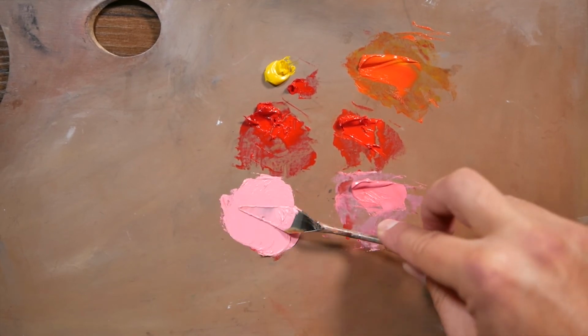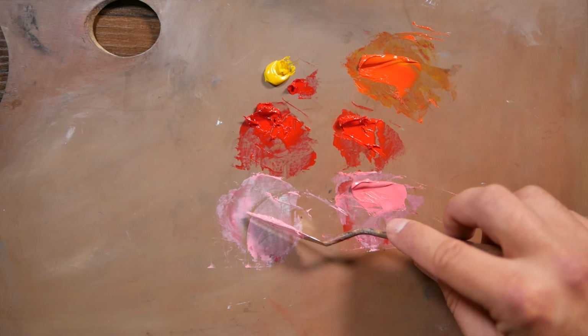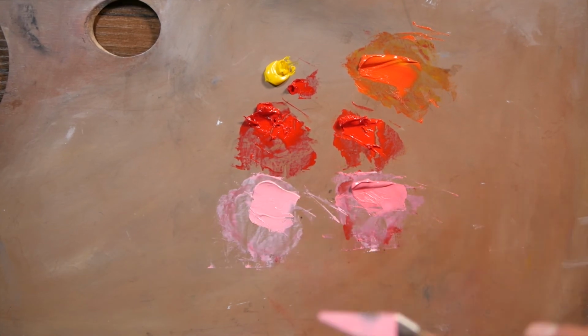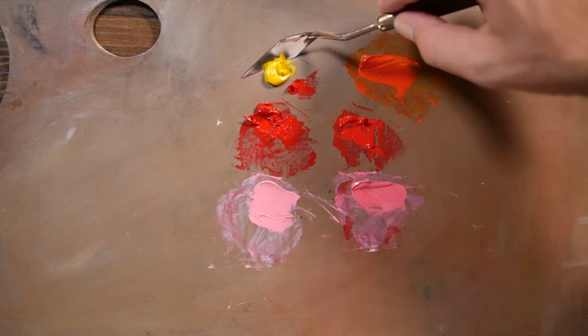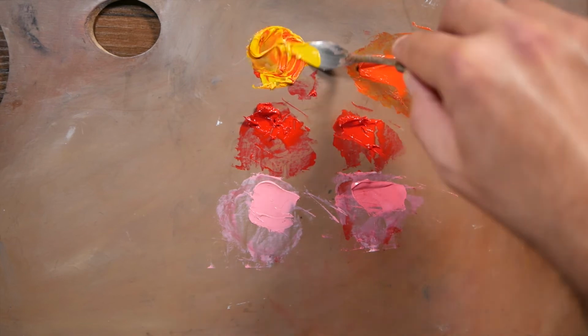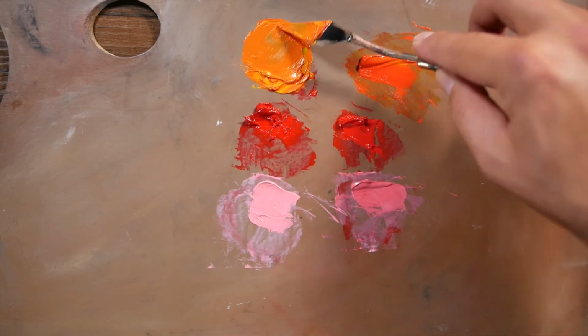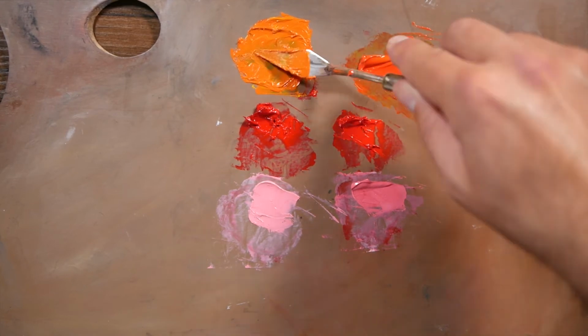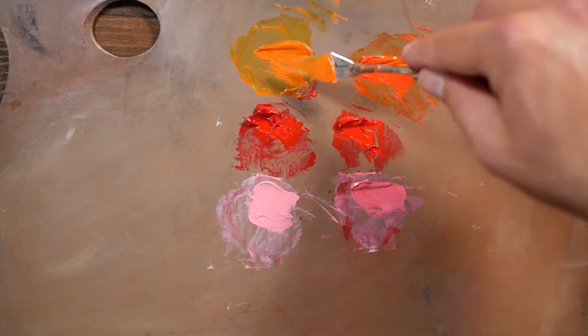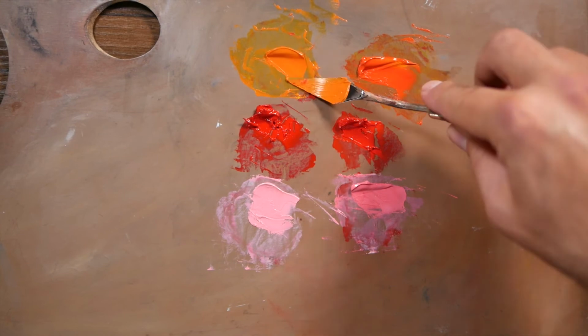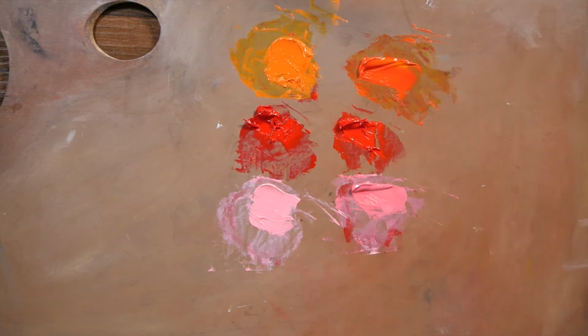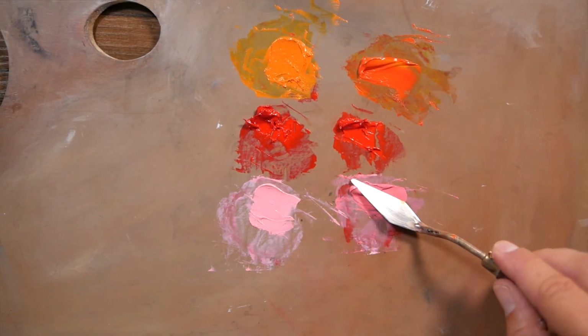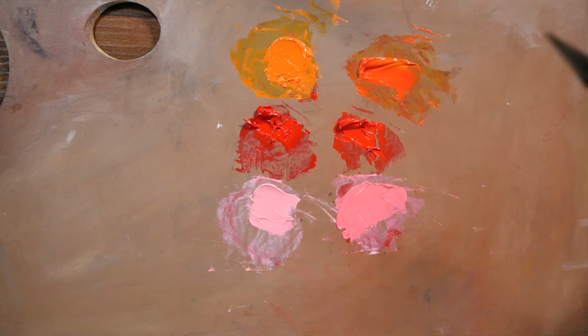You can tell right off the bat that it is much whiter. It doesn't have near the chroma or the punch in color that the artist grade paint does. And it's the same thing with the yellow when I mix the red with it. You can see that it makes a nice orange, but it is not anywhere near as intense as the artist grade orange. And this is because that student grade paint has less pigment and much more filler.